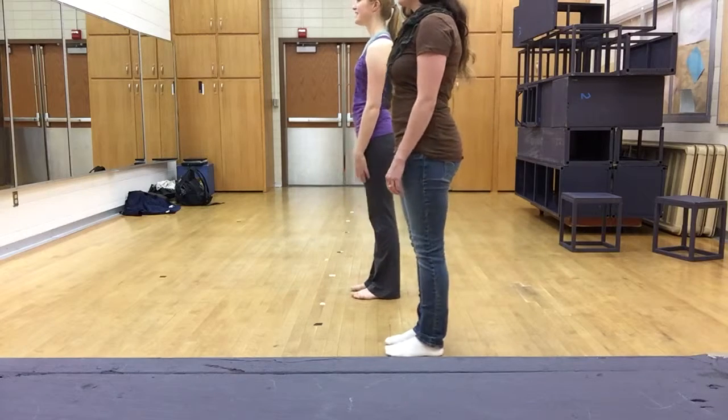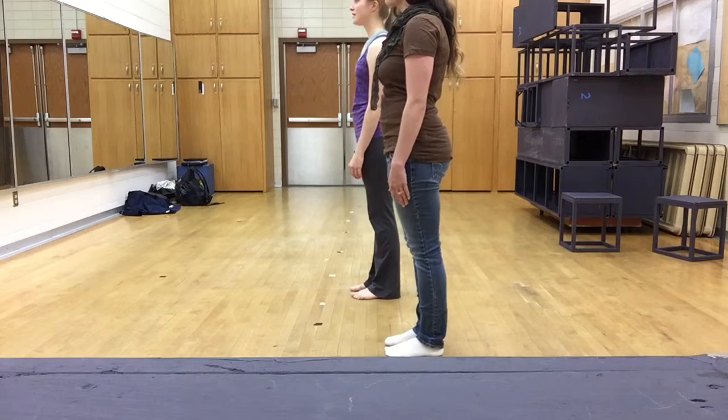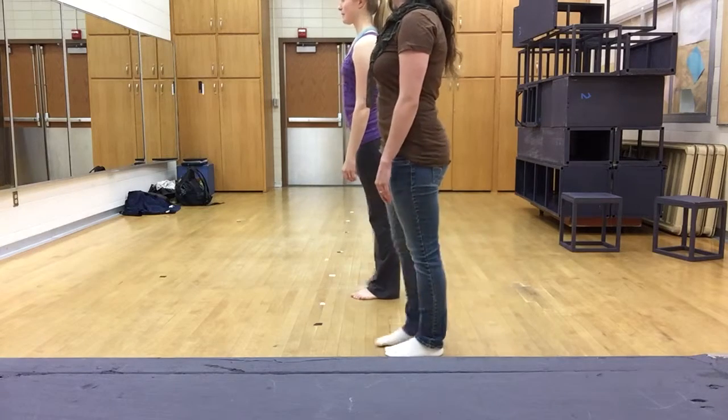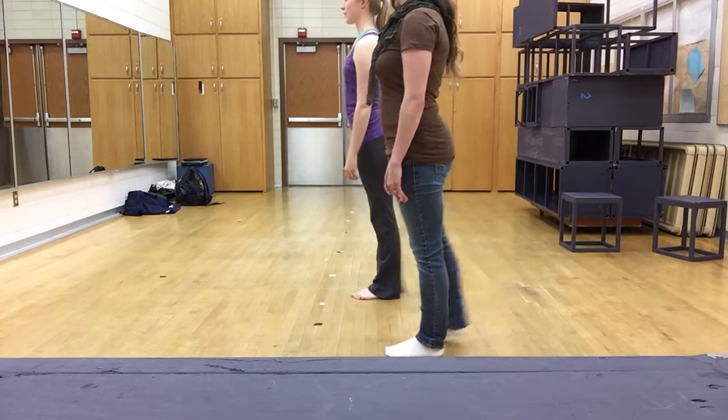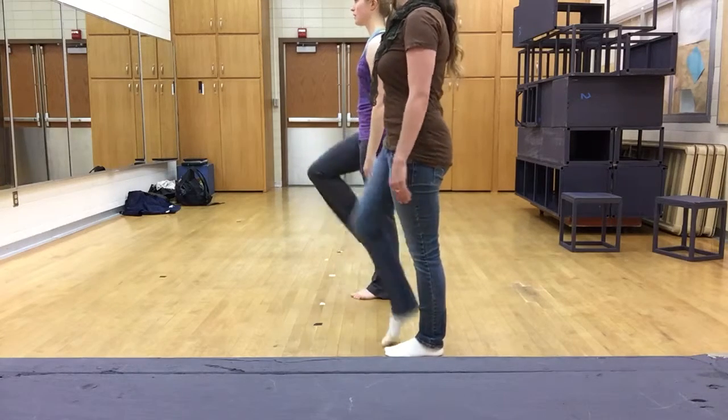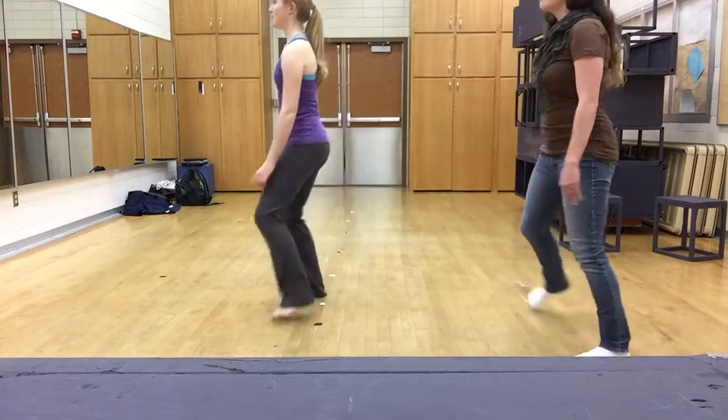Ready? Let's just go to the back. Tendu to the back. Ready? 5, 6. Ready? Go. 1, 2, 3, 4, and half, up, down, up, and go. Switch places.